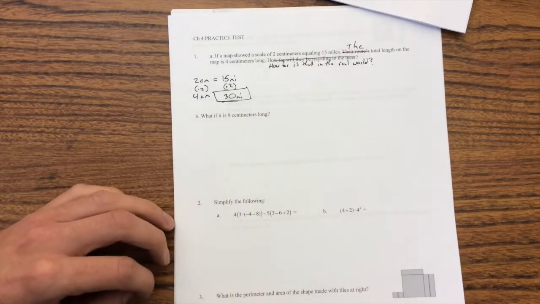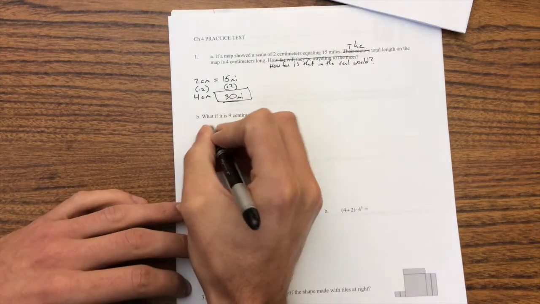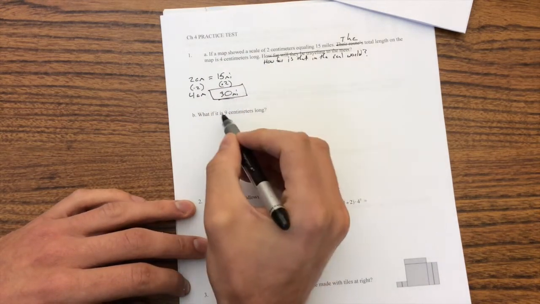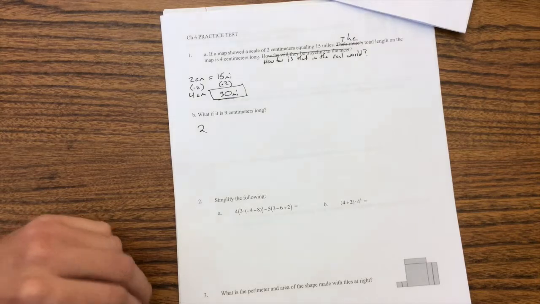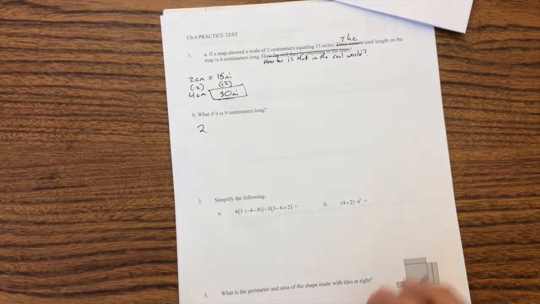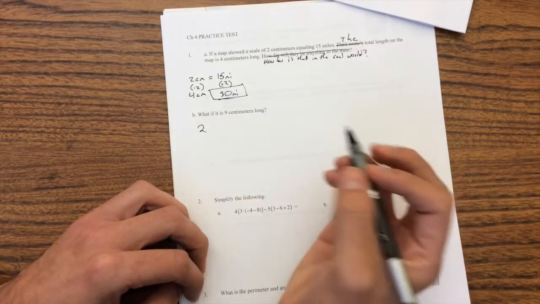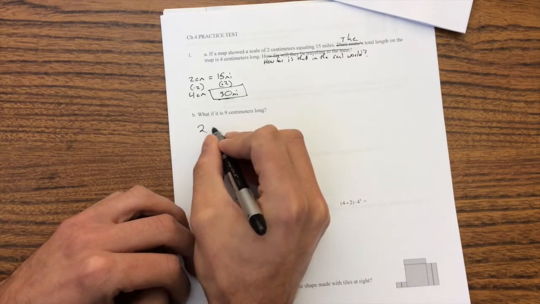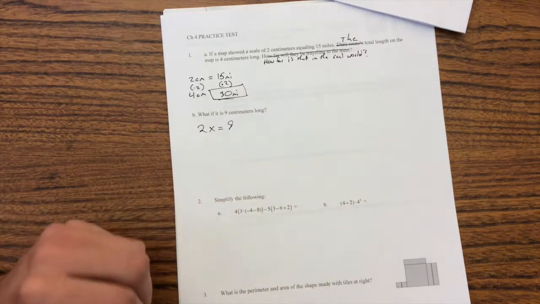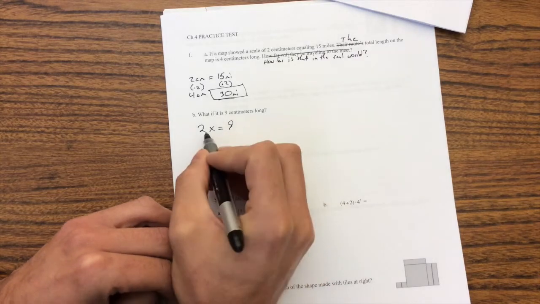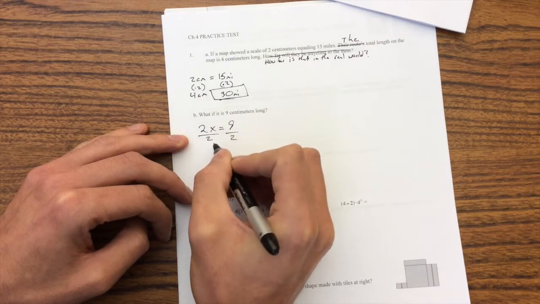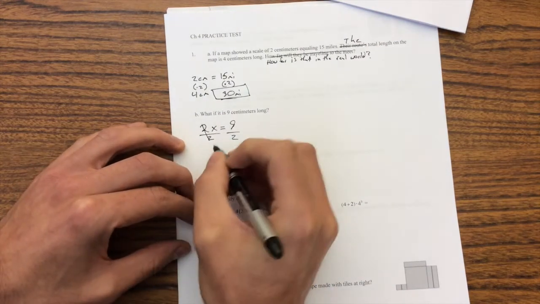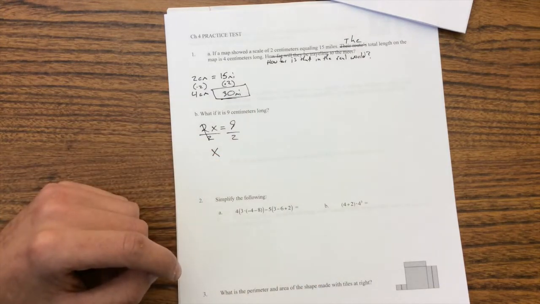The next one says, what if it is 9 centimeters long? This one's a little tougher because it's harder to figure out what to multiply 2 by to get to 9. I need a number that when I multiply by 2, I get 9. One thing we've seen a little bit of in class is we could say we need 2 times some number x equals 9, and we could solve for that x. Since it's 2 times x, I can divide both sides by 2. It's the inverse operation. That creates a 1 here, which gets my x by itself, which is what I want, because I want to know what x is.